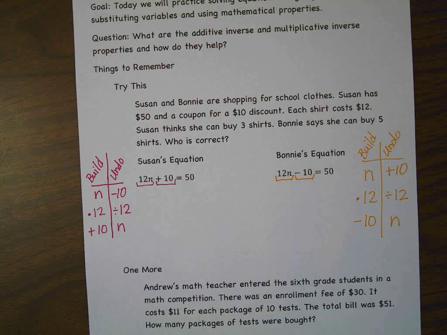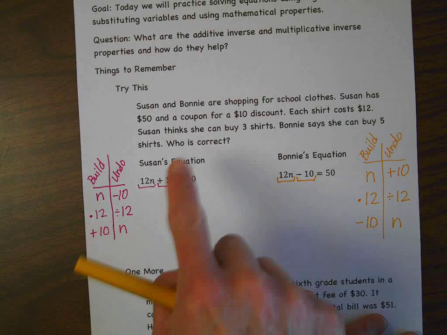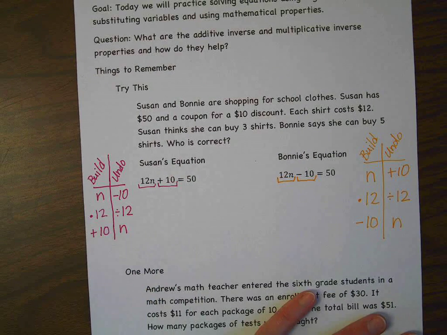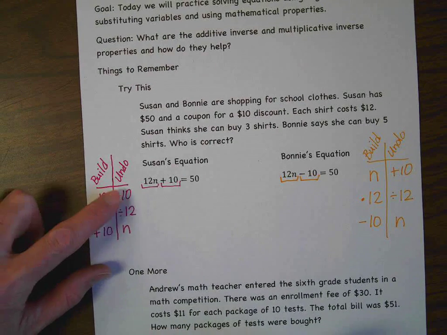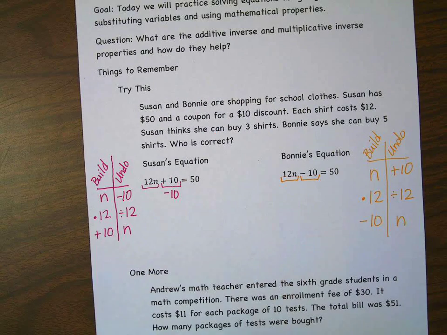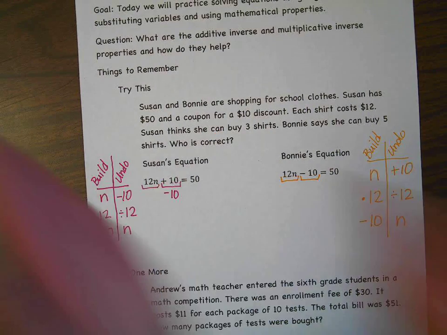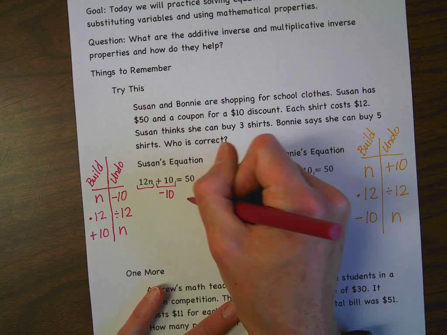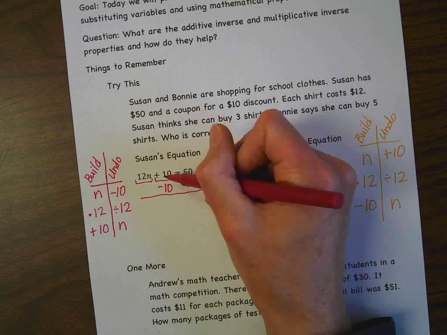So now, I keep saying we'll be left with N. Some of you are probably going, how in the world are you going to be left with N? Well, you are going to perform the undo side of the build and undo chart to the equation that you have. So let's try Susan's first. The first step in the undo side is subtract 10. But what you have to remember, that I've been teaching you since I met you, is that what you do to one side of the equation, you have to remember to do to the other side. So we're going to subtract 10 from this side, okay?